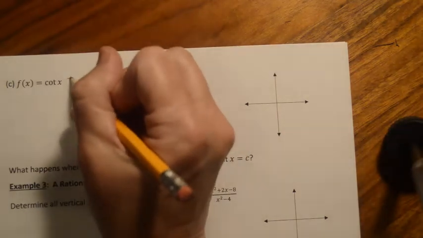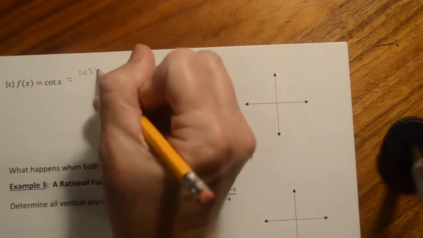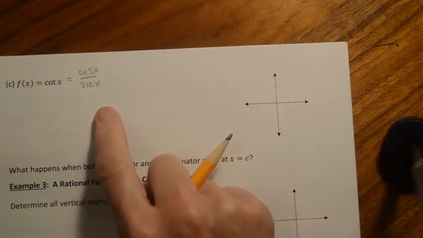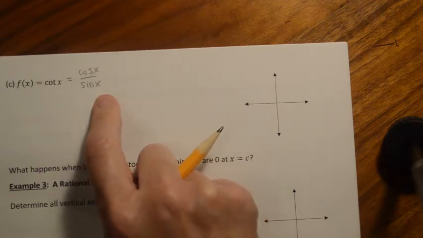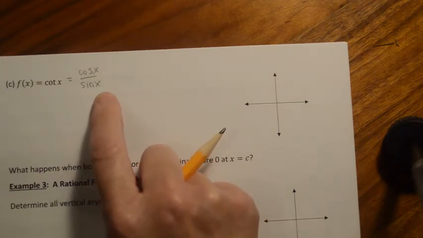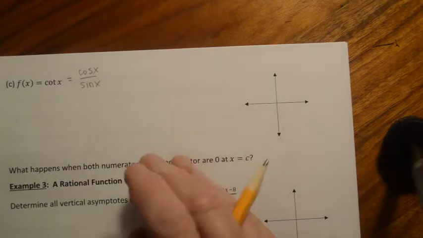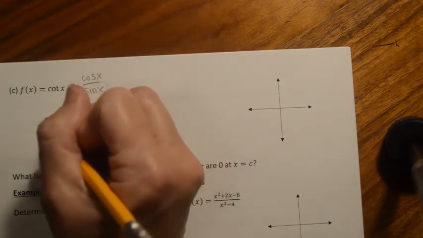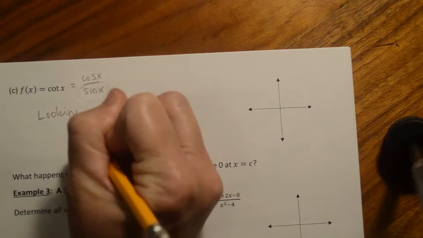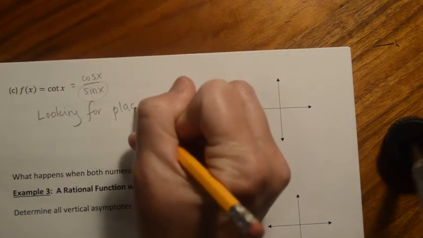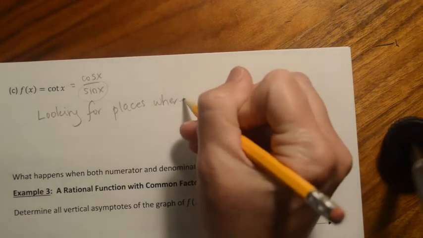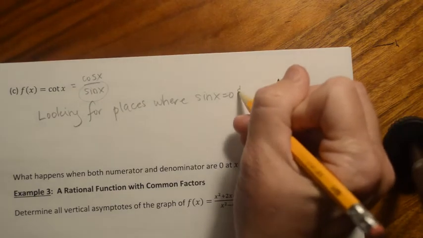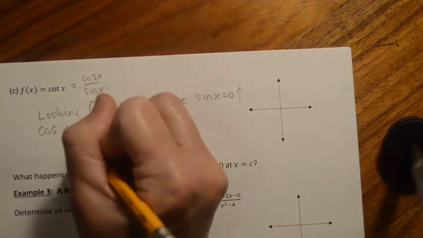All right, so remember cotangent is cosine x over sine x. Cosine and sine are never 0 at the same spot. So really what we're looking for is places where sine is 0 but cosine is not 0. Again, they'll never be 0 in the same spot. So really all we're looking for is where sine is 0. So we're looking for places where sine of x equals 0 and cosine of x is not equal to 0.